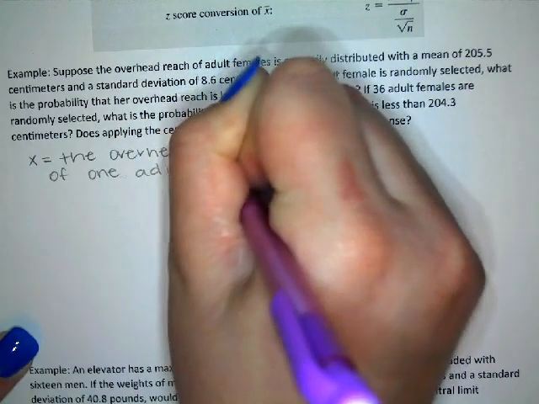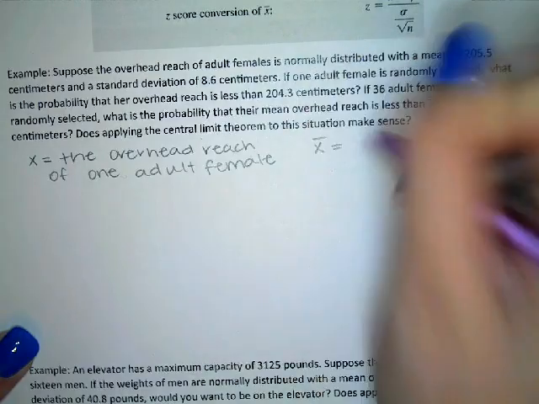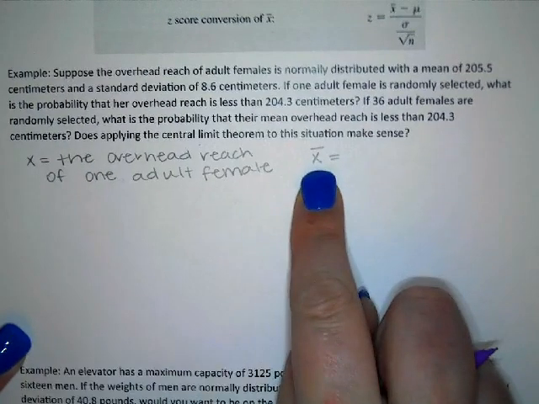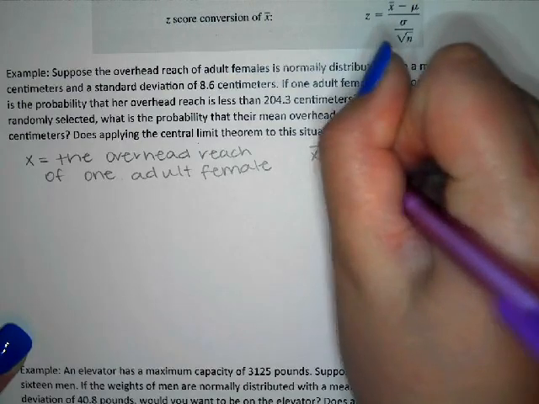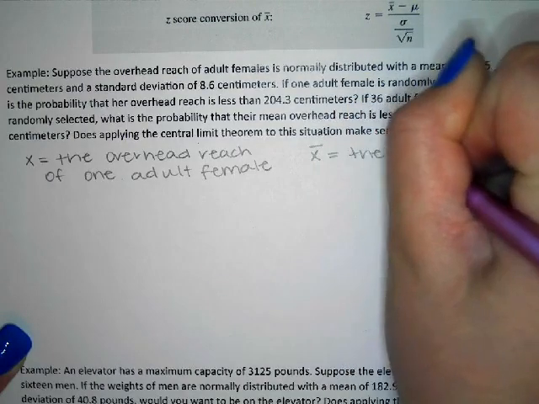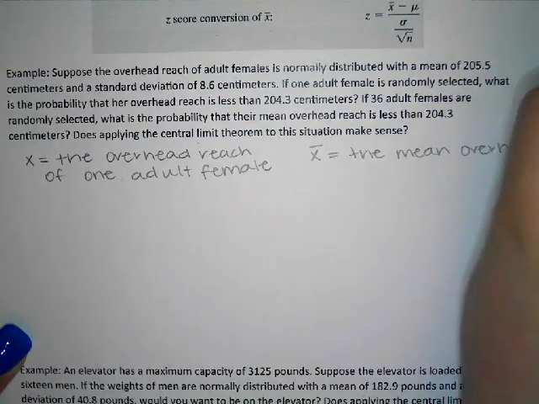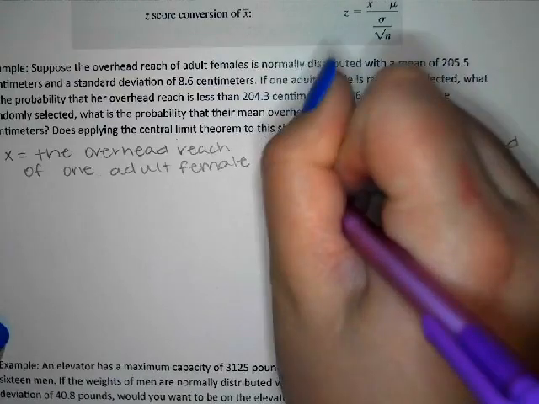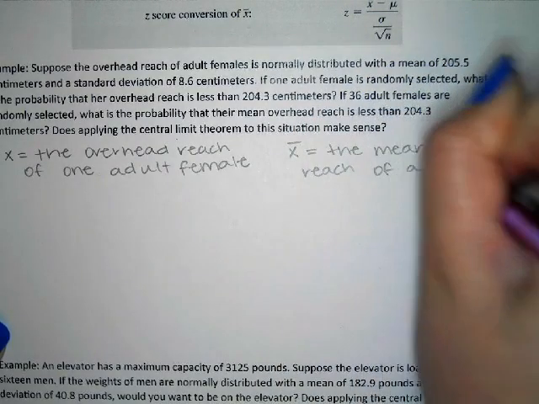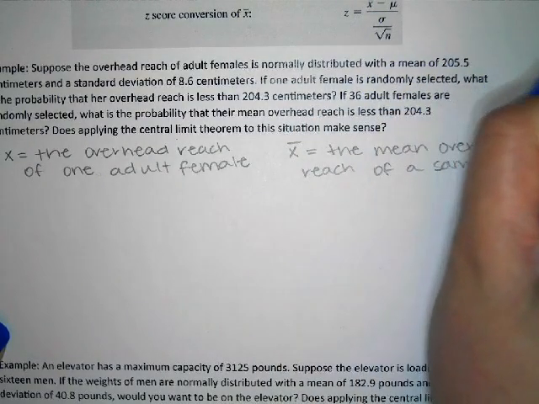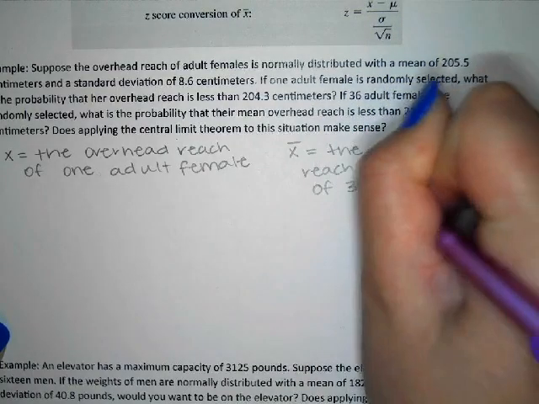And then x bar, the mean of the sample means, is going to be the mean overhead reach of a sample of 36 adult females.